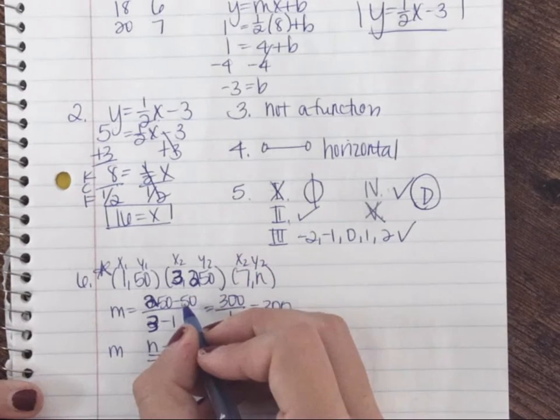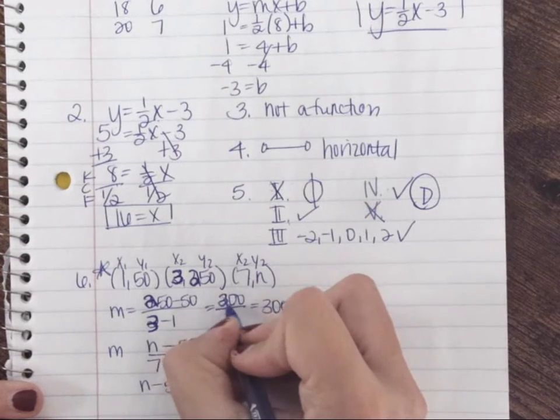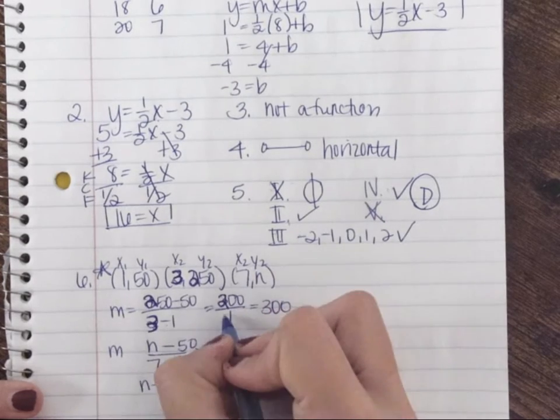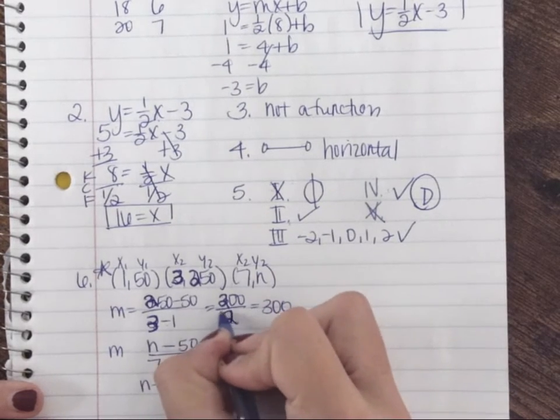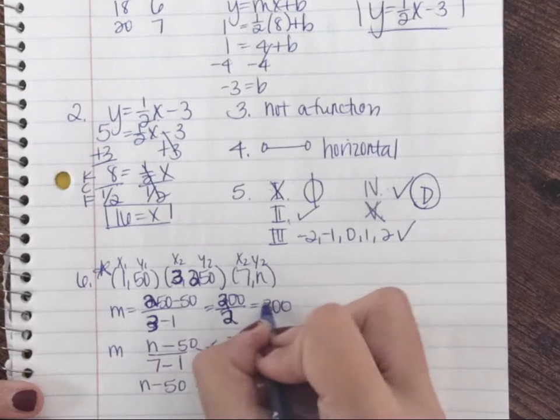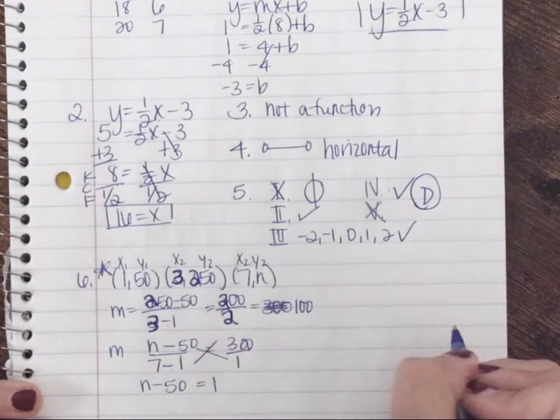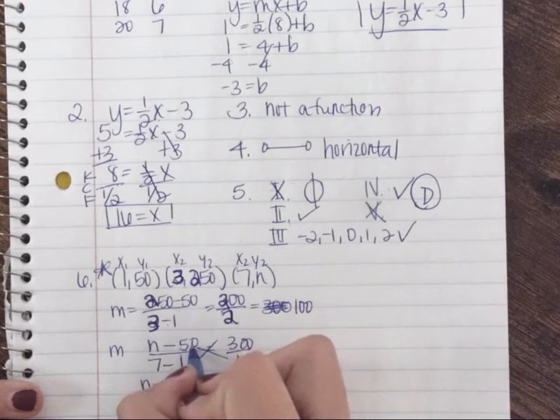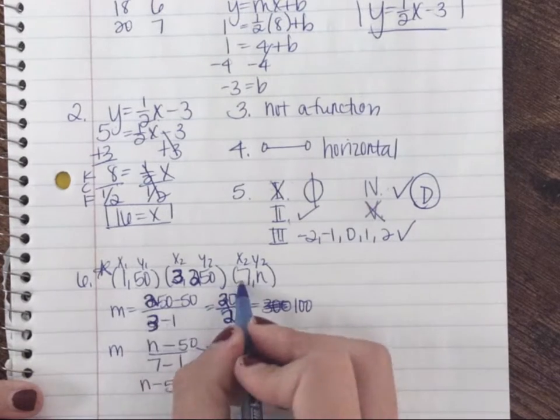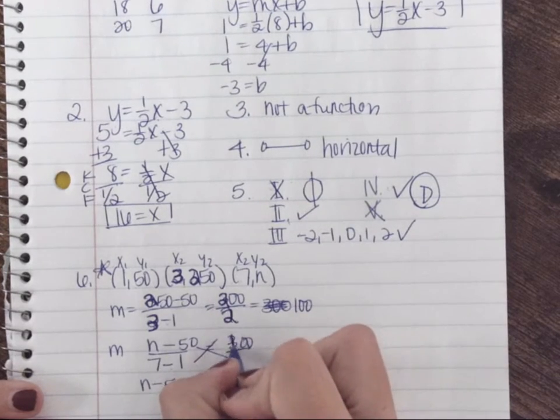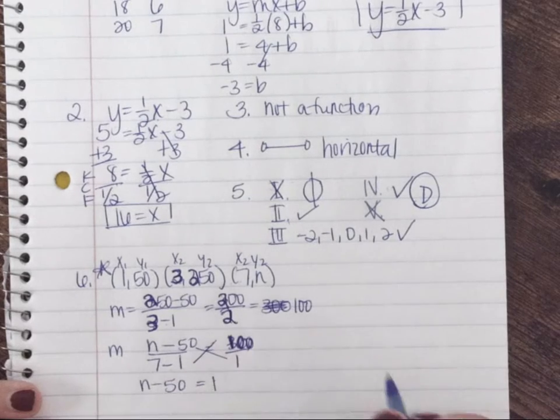So 250 minus 50 is going to be 200. 3 minus 1 is going to be 2. So 200 divided by 2 is 100. So n minus 50 over 7 minus 1 is equal to 100 over 1.